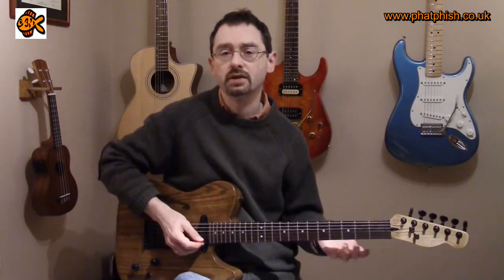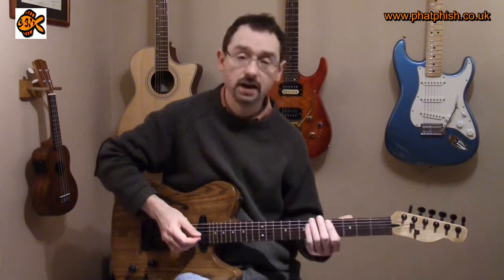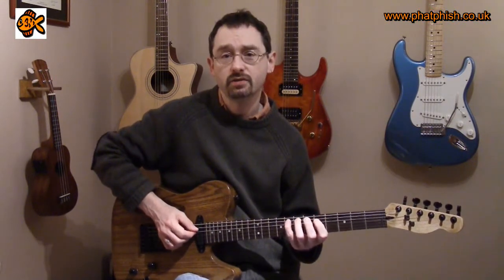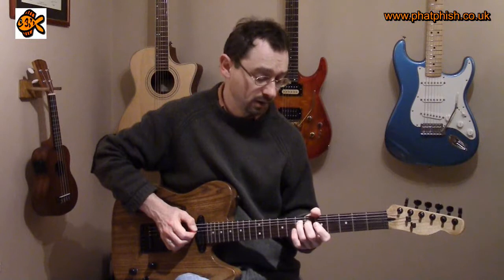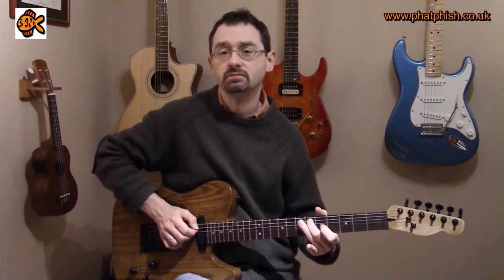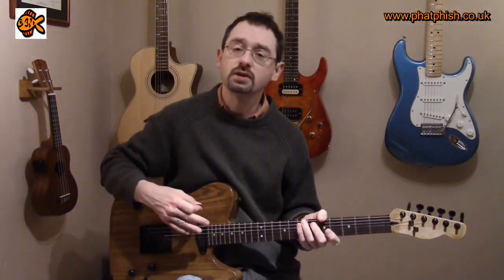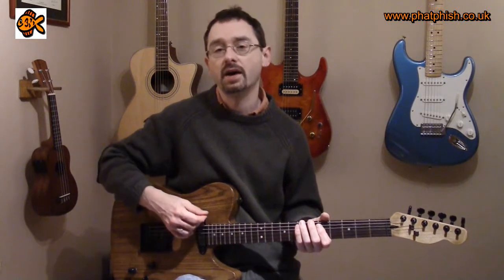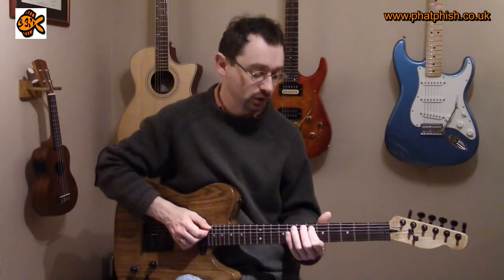So if you consider something like the natural minor scale, so an A natural minor, you've got A, B, C, D, E, F, G and A. Now the E flat doesn't belong to the key of A natural minor, but we can include it when we're playing melody lines in the key of A natural minor, as long as we don't emphasize it too much.